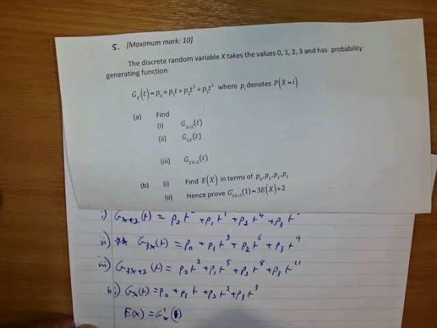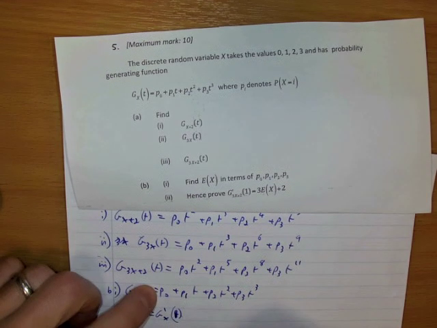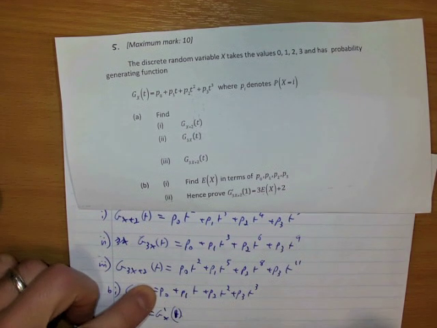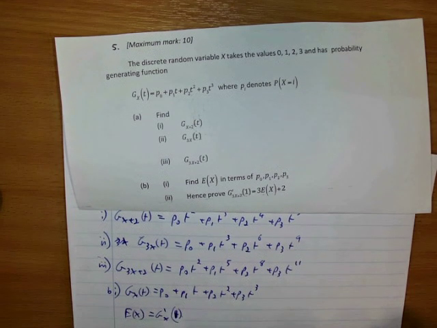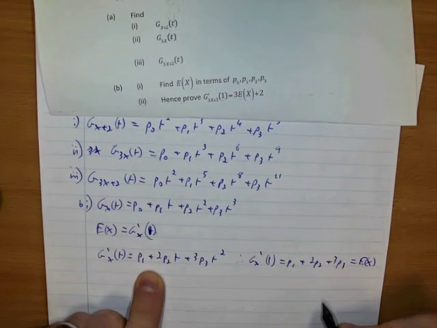So g dash of x, t, differentiating this, is p1 plus 2 p2 t plus 3 p3 t squared. Therefore g dash of x with 1 is p1 plus 2 p2 plus 3 p3, which is our E of x.